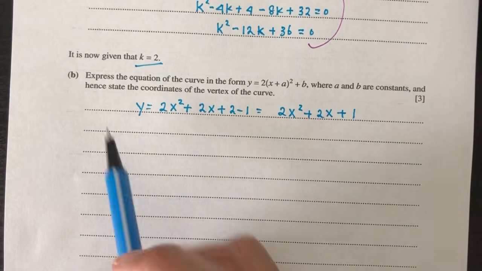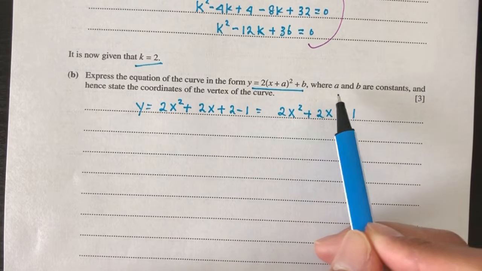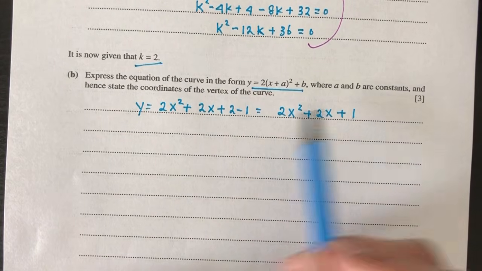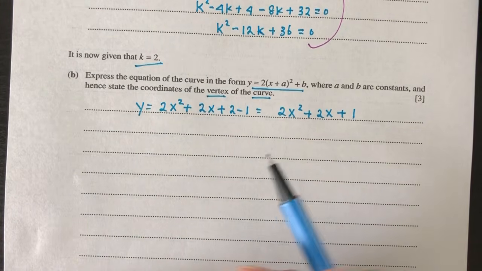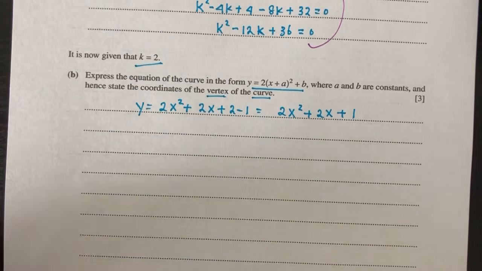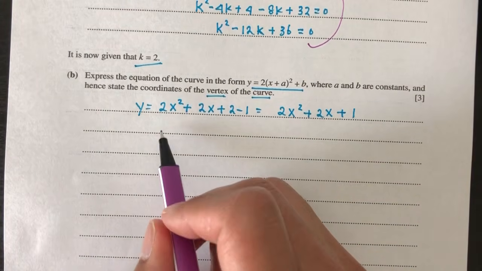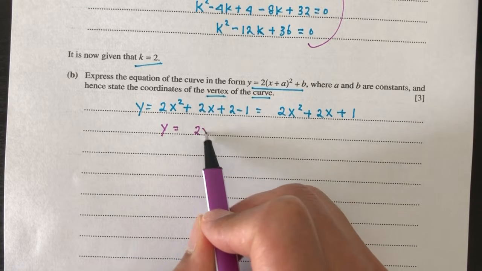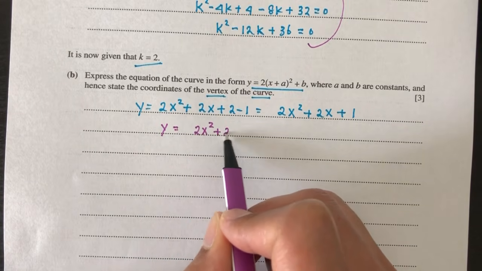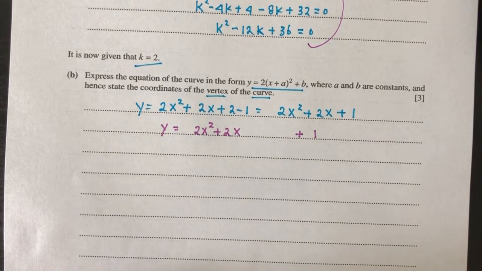Now the question: express the equation of the curve in the form given, where a and b are constants, and hence state the coordinates of the vertex of the curve, basically the maximum point or the minimum point. So let's do this. We have to complete the square. One trick that I use is I like to rewrite this down. So I write 2x squared plus 2x, leave some space, and say plus 1 on this side.